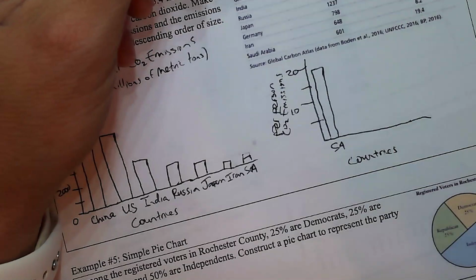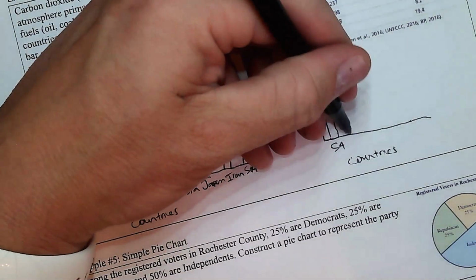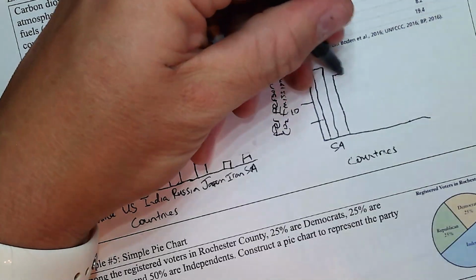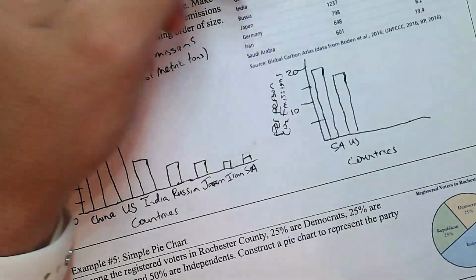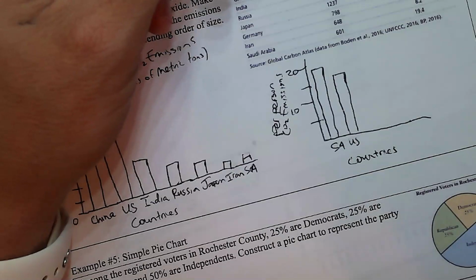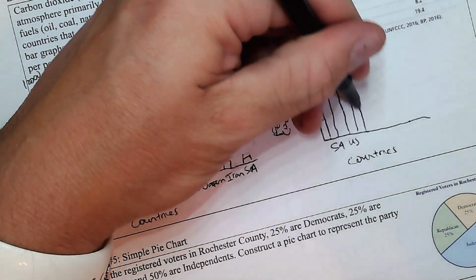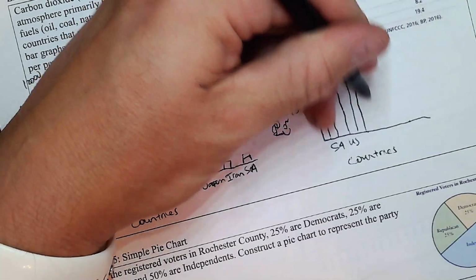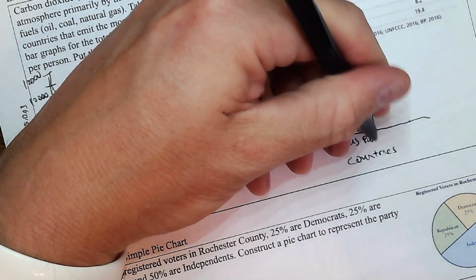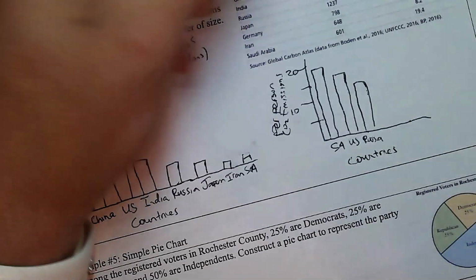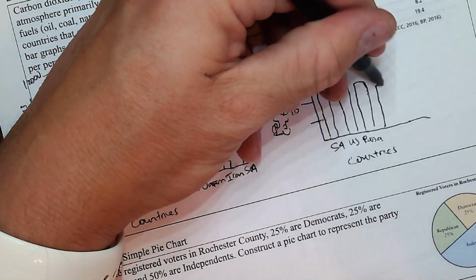Okay, our next one is United States at 16.9. Next one is 11.3, that's Russia. Next one's 10, that's Germany.